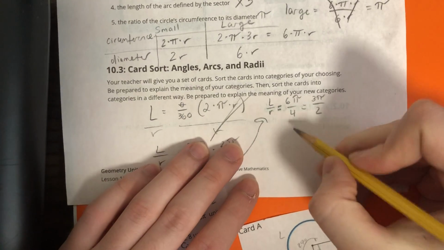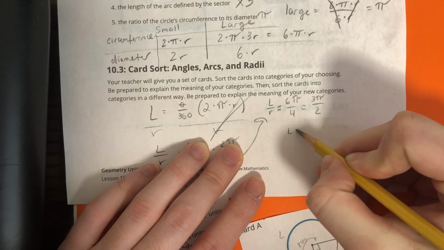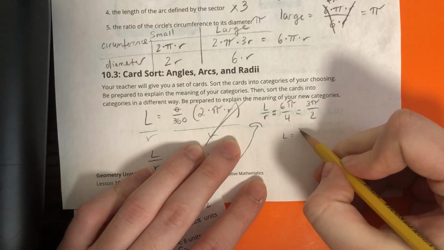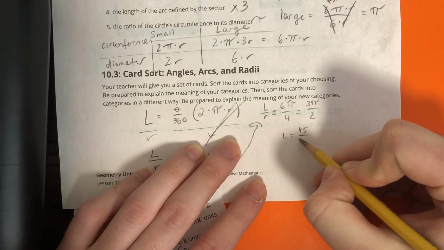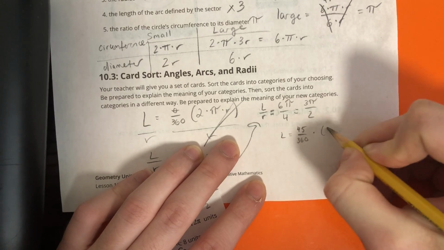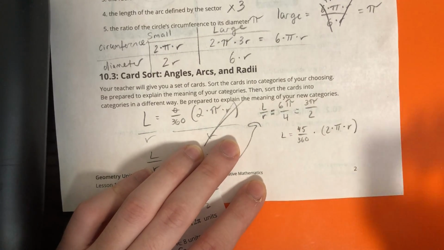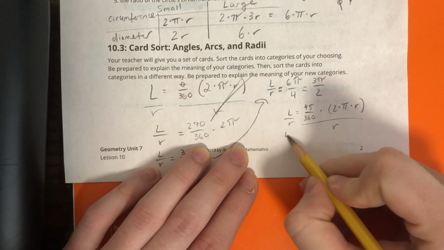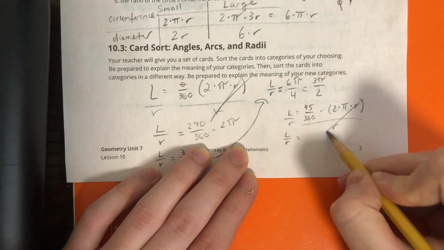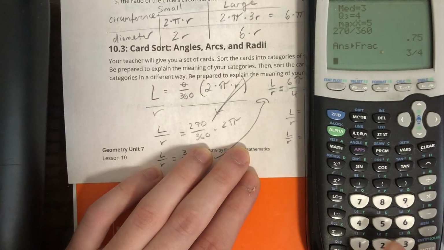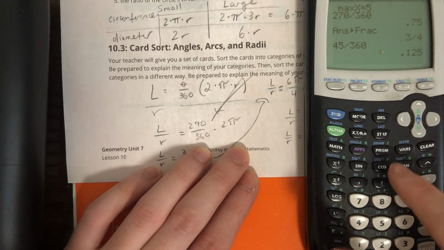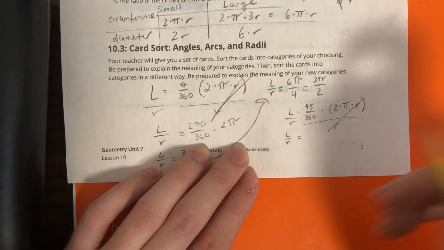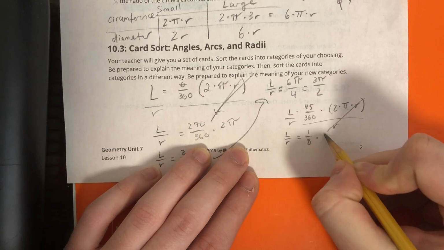Let's look at the other circle now. The other circle, we had a central angle of 45. So L equals 45 over 360 times 2 times pi times R. We're going to do the same thing. We're going to divide both sides by R, so we get our nice ratio of L over R. R's cancel out. 45 over 360 is 0.125. Let's convert that to a fraction. 1 over 8. So it's really 1 over 8 times 2 pi.